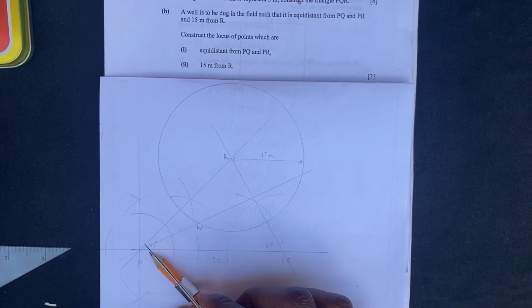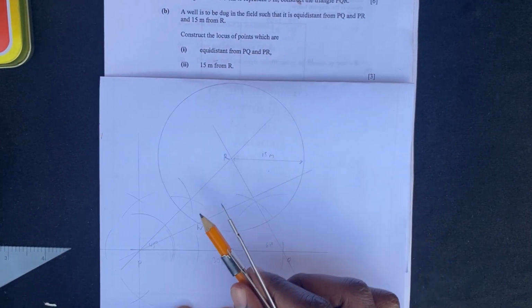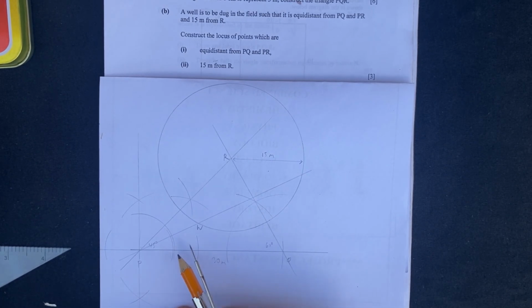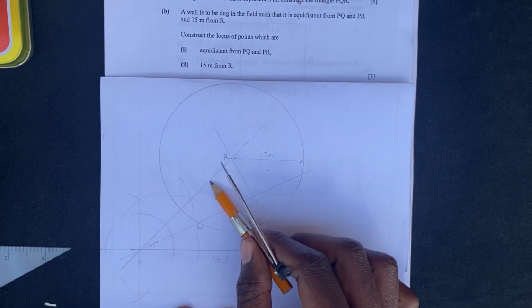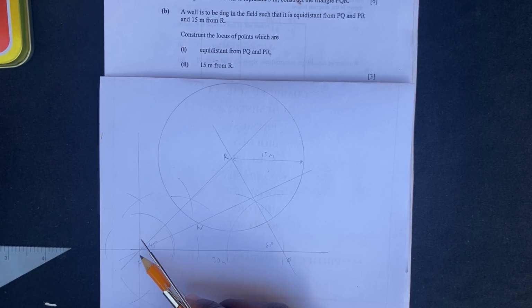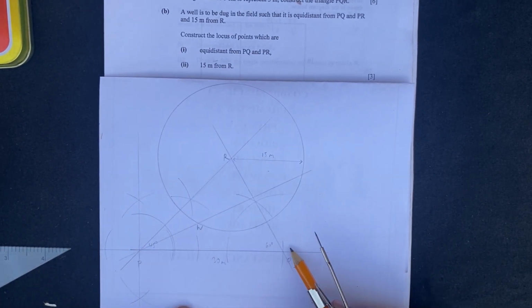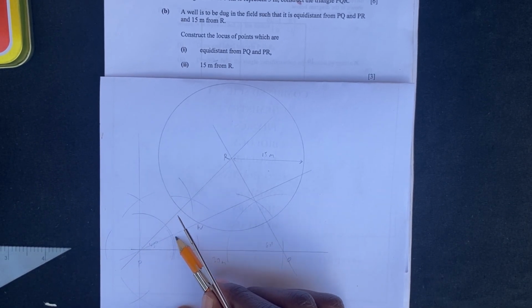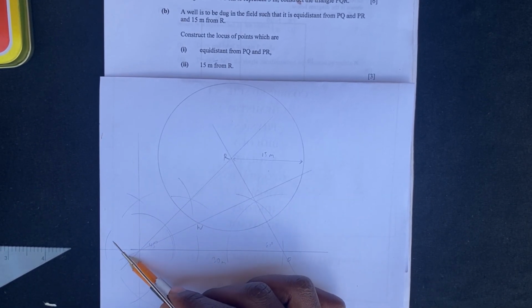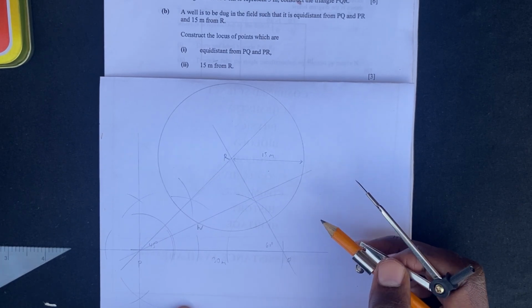So here this is PQ and PR. The locus of points which are equidistant from two lines which have a common point represents the bisector of an angle where the two lines meet. So we are going to bisect this 45 degree angle, and then we have this line.